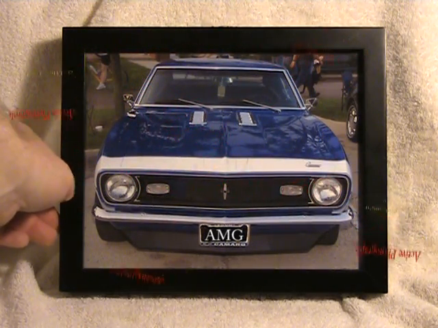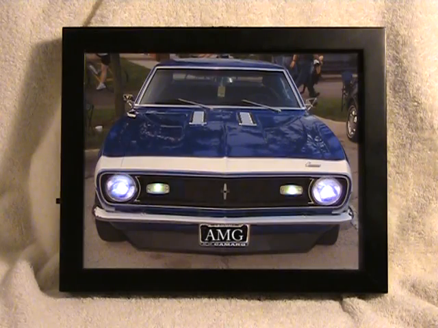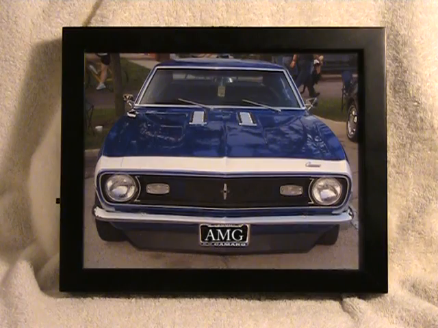And I'll turn it on right now. I have a switch mounted on the side of the picture frame. As you can see, the running lights and the headlights turn on. And I have, like I said, 20 various light sequences, and that's why I call it an active photo.